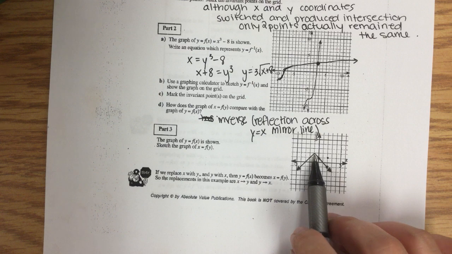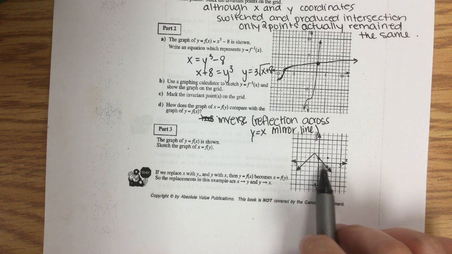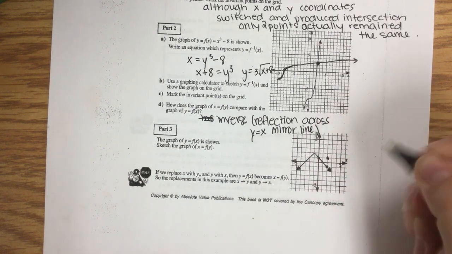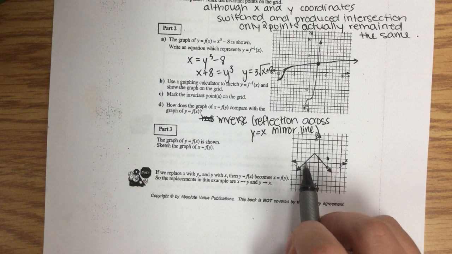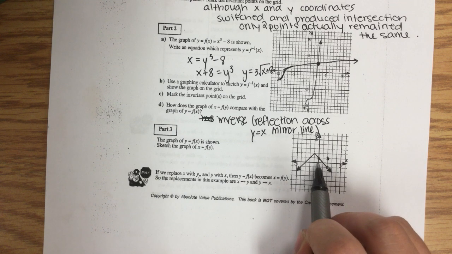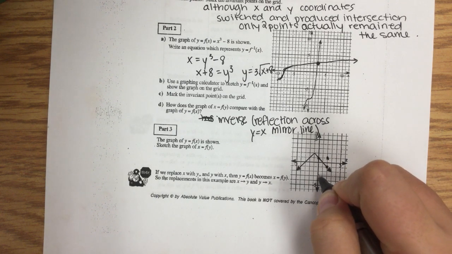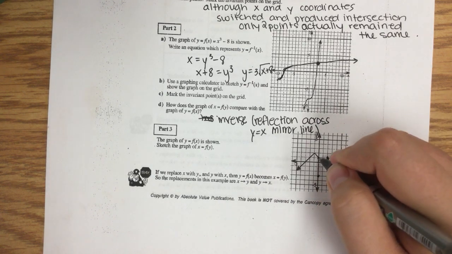I'm thinking I messed up somewhere. Let's check this again. So -1, 2, that'd be 2. Oh yeah, this part's not on my graph. Okay, that makes sense. Okay, over here I've got -3, 0 becomes 0, -3. And I should have enough to draw a picture.